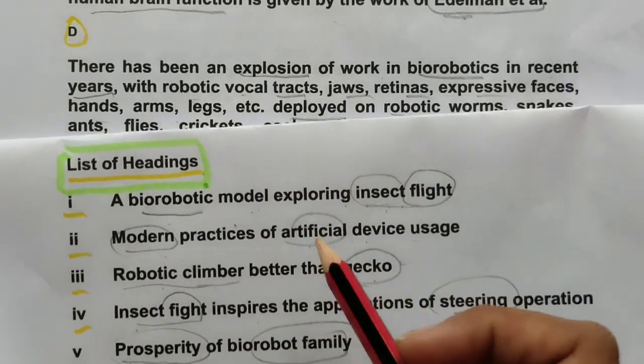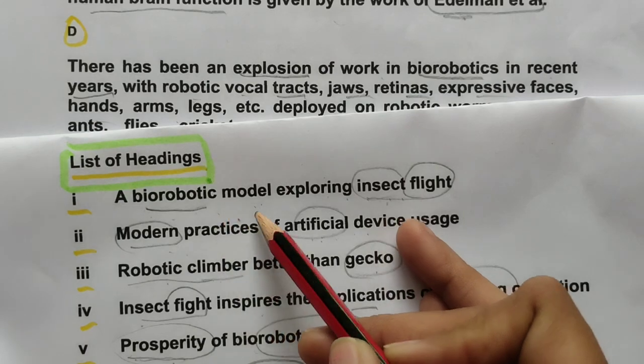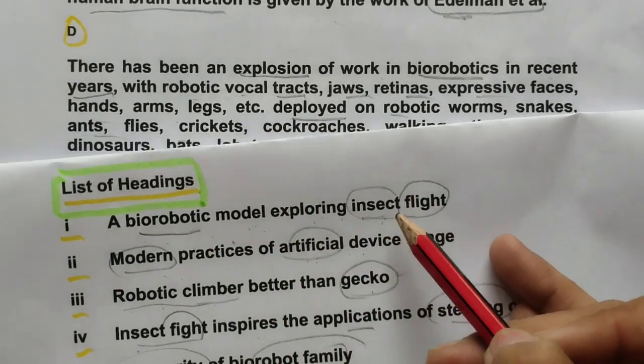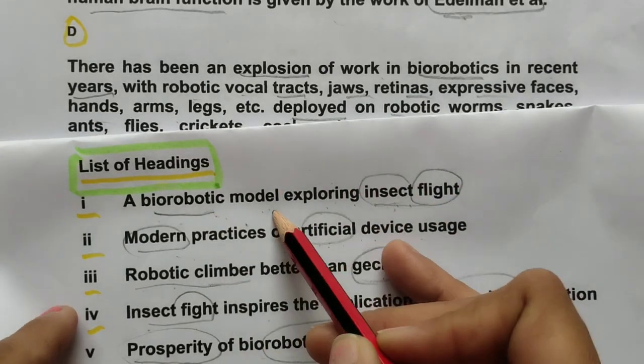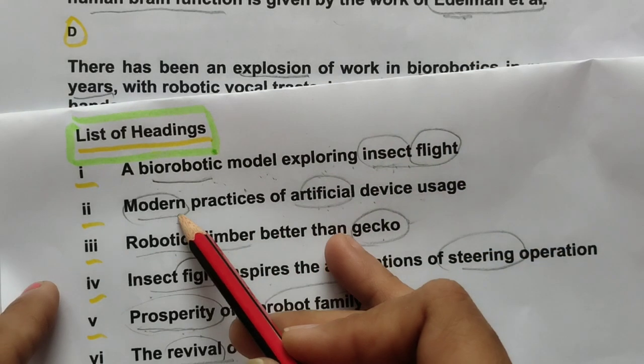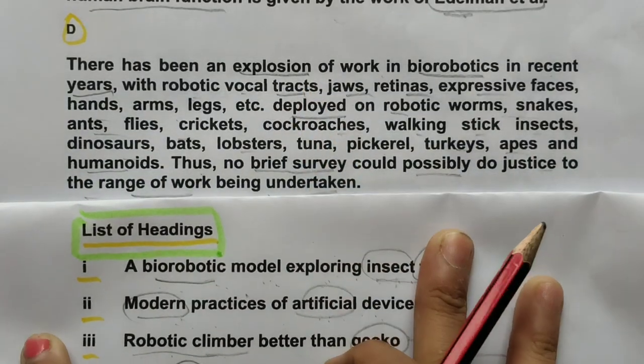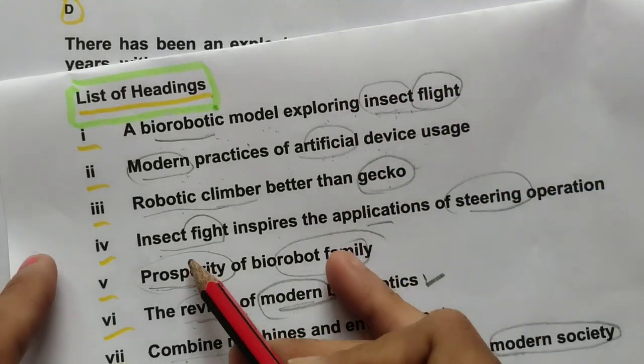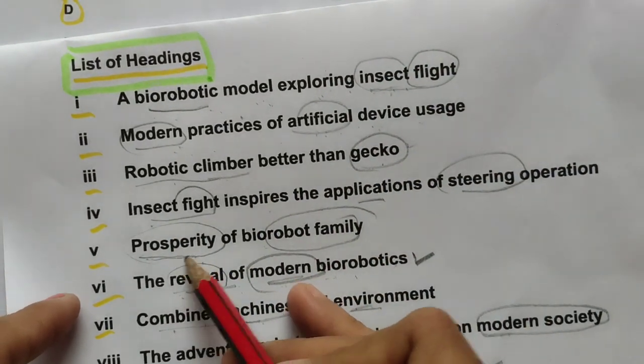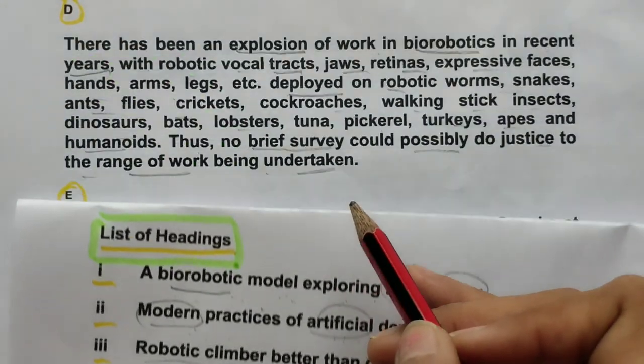What is it matching? Okay, biorobotic model exploring insects. So the insect word was there, but model exploring insect flight was not there. Modern practices of artificial device usage. This is also, I can't find it. Insect flight, nothing is there. Prosperity of biorobot family.